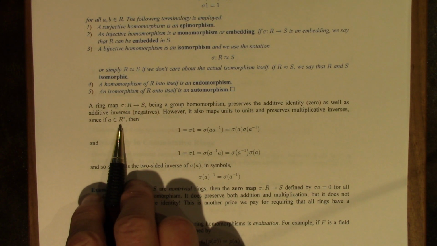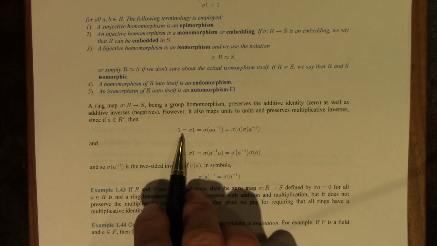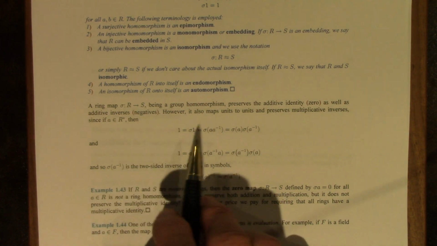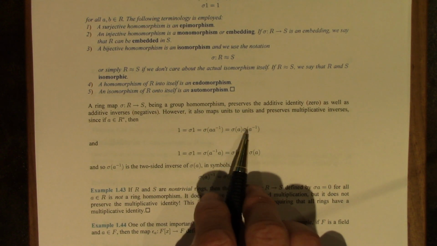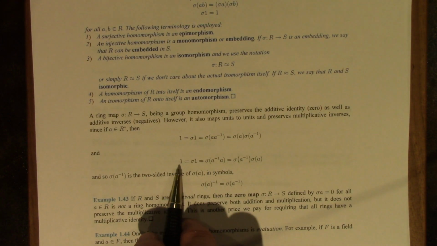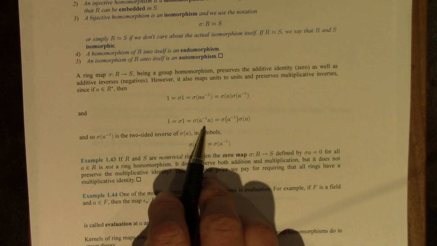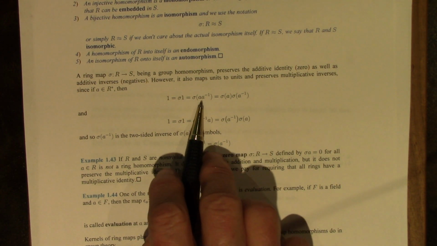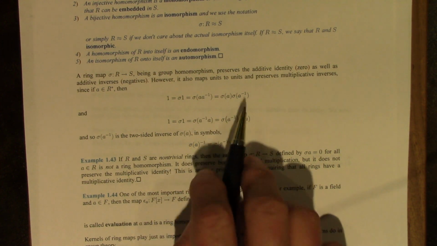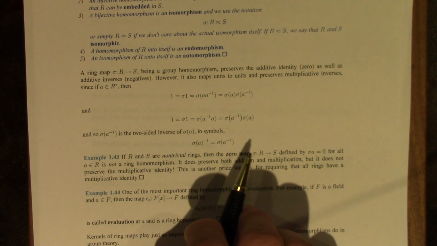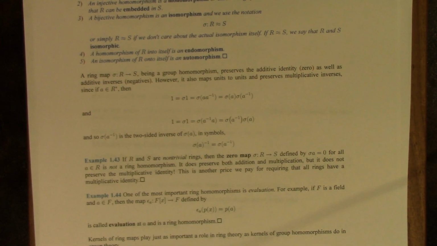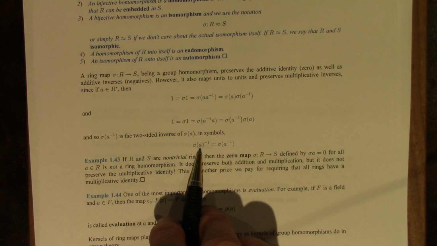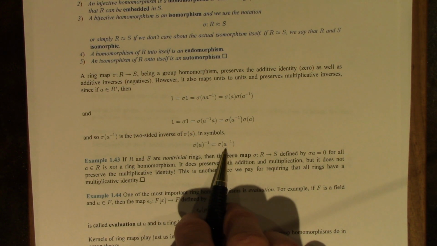So if a is a unit in a ring R, and sigma is a ring map, then 1 equals sigma of 1, which is sigma of a times a inverse, which is sigma a times sigma a inverse. And also we can do this the other way. Here we can interchange a and a inverse and then swap these two factors. And so sigma a inverse is a two-sided inverse of sigma a. So the inverse of sigma a is the same as sigma of a inverse.